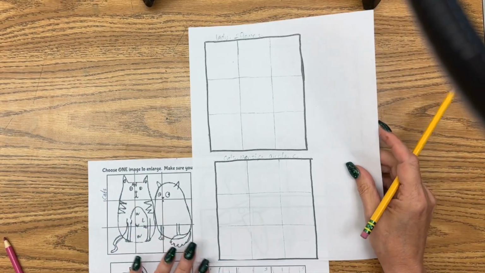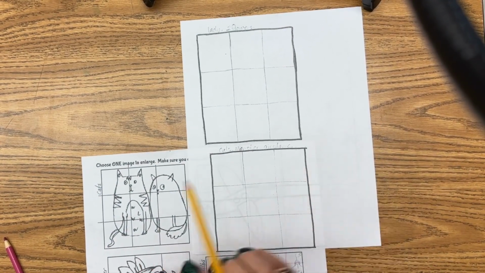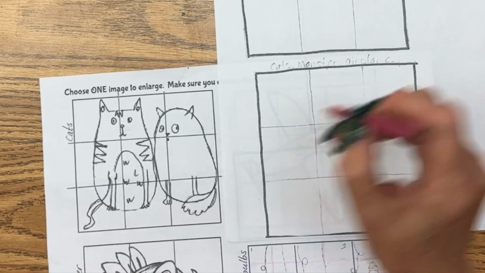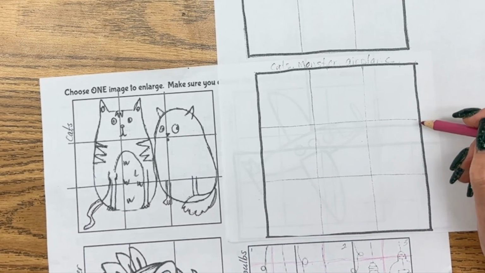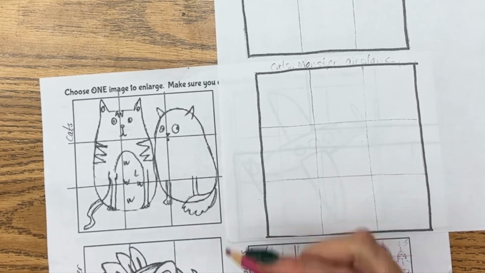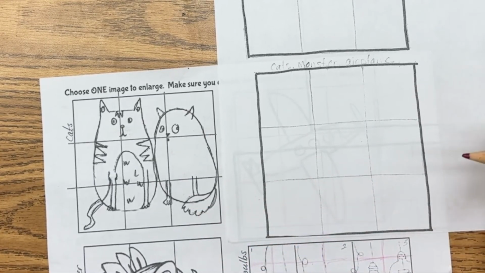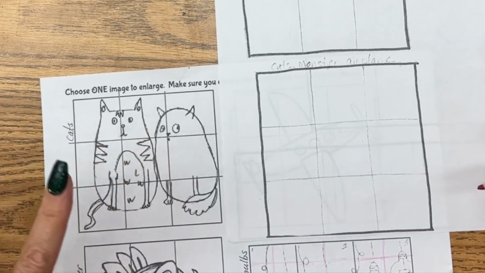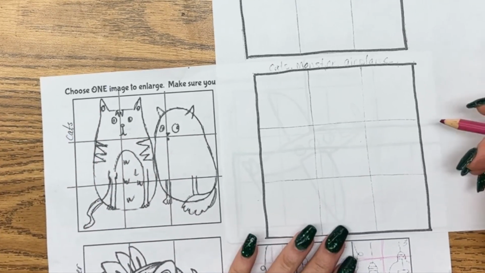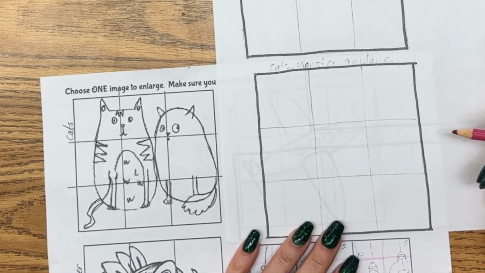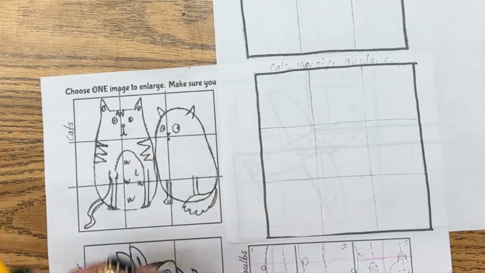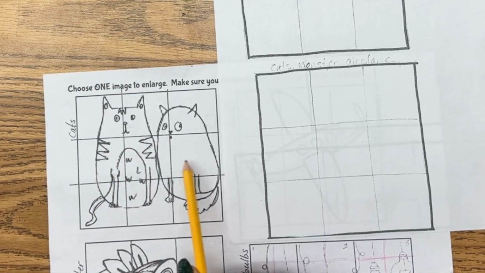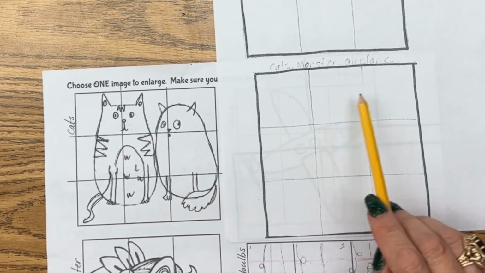Okay, so enlargement. Many artists use a grid to help make the design or whatever they're copying or looking off of look as much like the original as possible. So what we do is look at the 9 boxes. There are 9 boxes on this. There are 9 boxes on this.